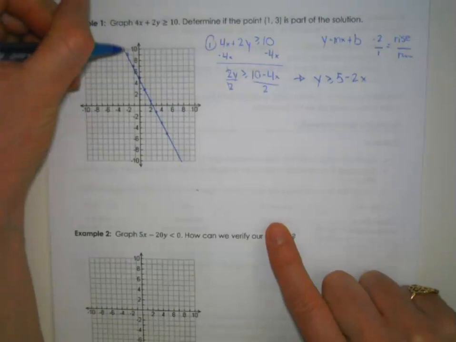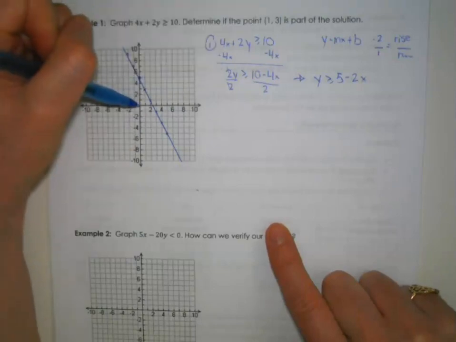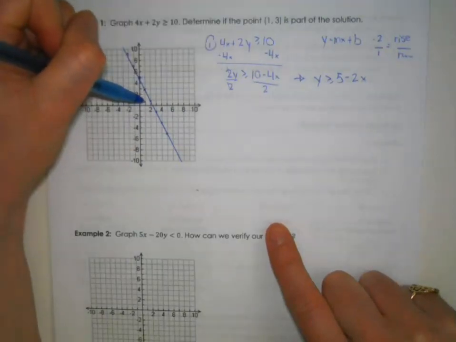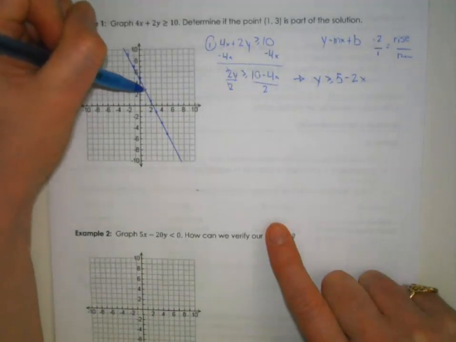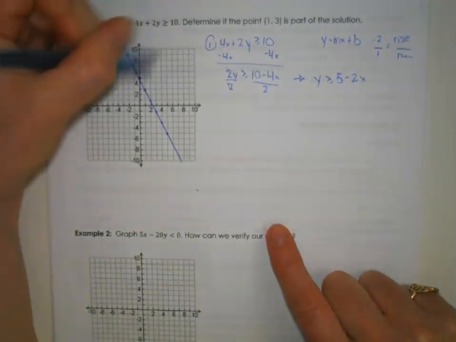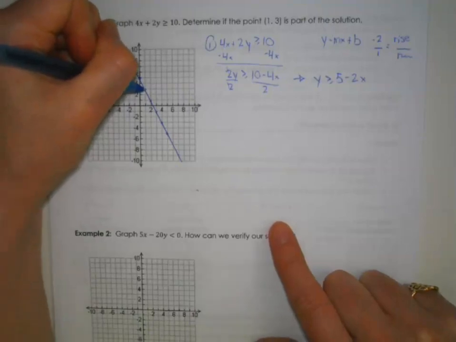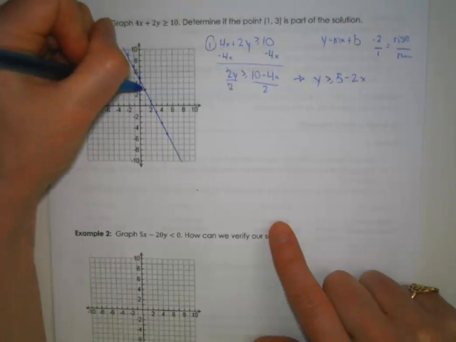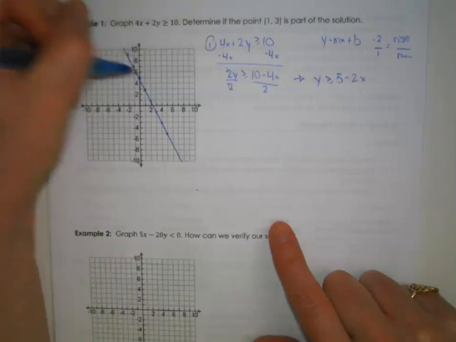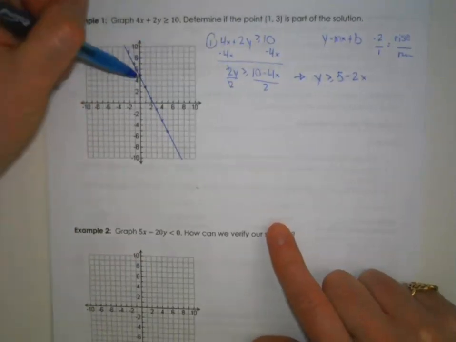So 1 on the x-axis and 1, 2, 3 on the y-axis. Oh wow, they're really trying to make that tricky for us because it's right on the line. Is that right? Just see here. So we're at 4 and then 3, 1.